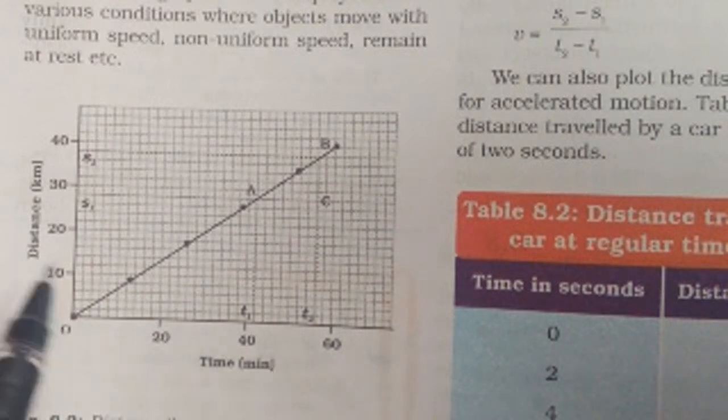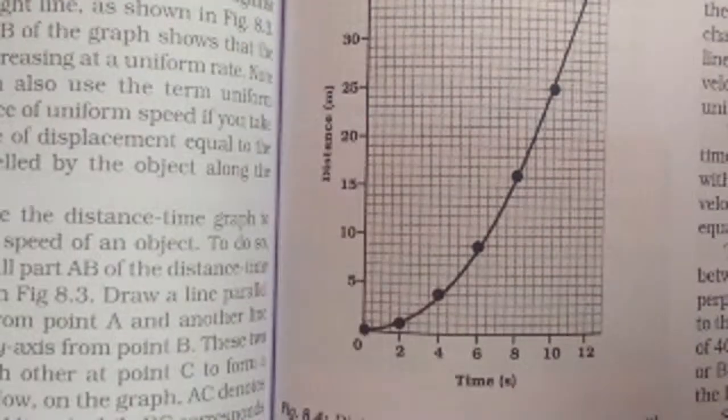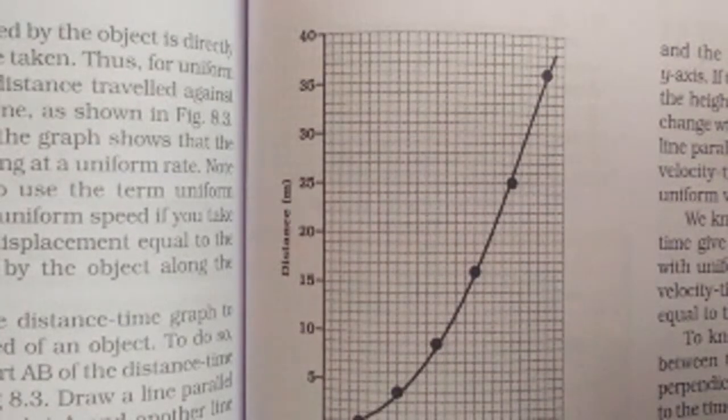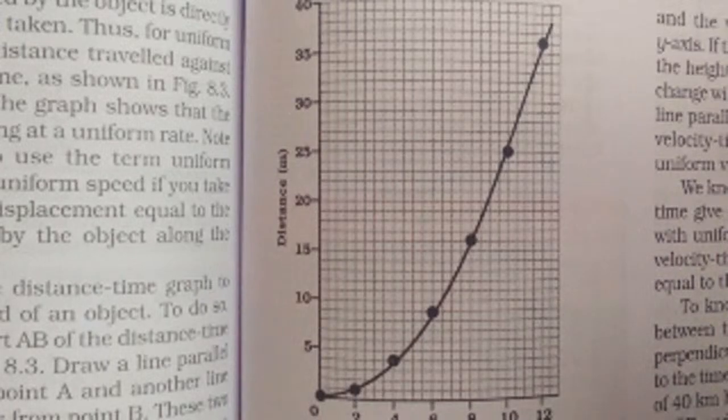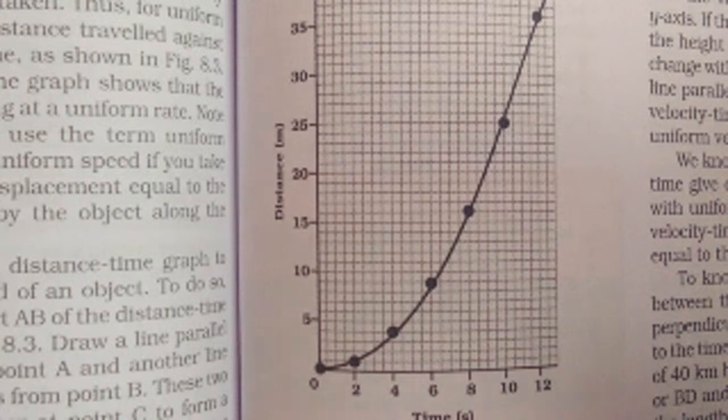In that graph, the x-axis is time and the y-axis represents the distance, and the graph comes as a straight line which is passing through the origin. Then the second graph: in this graph, the distance time graph for a car moving with non-uniform speed.